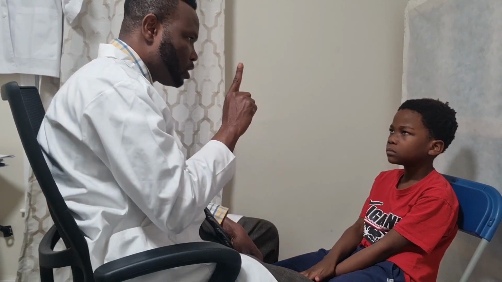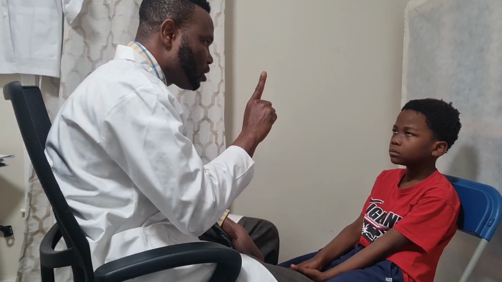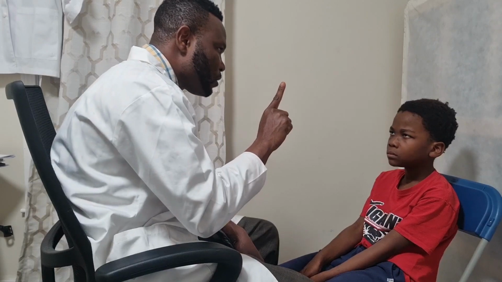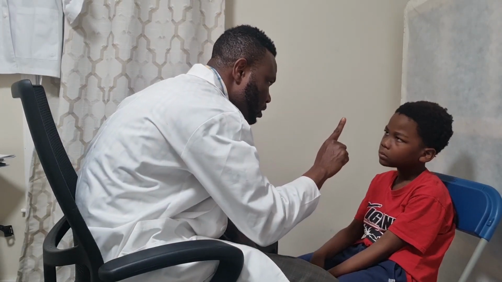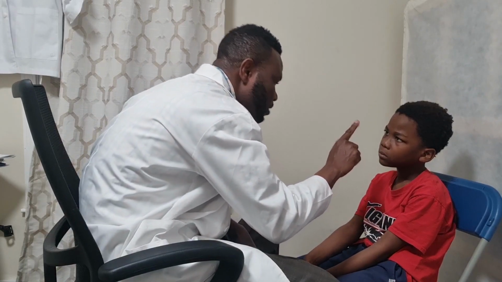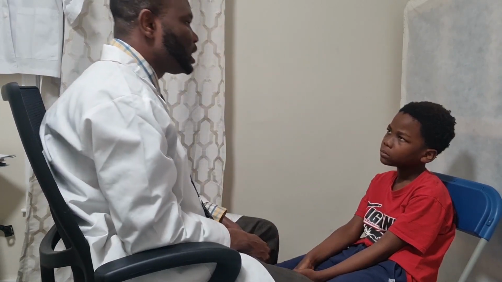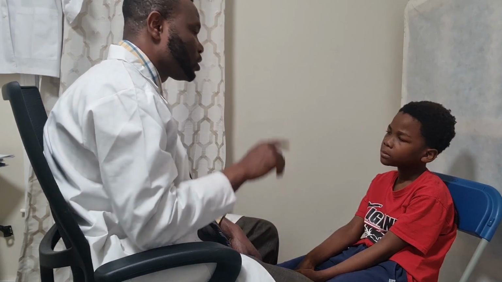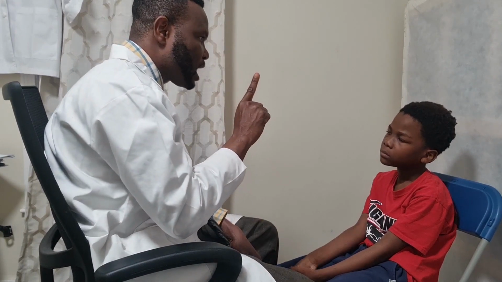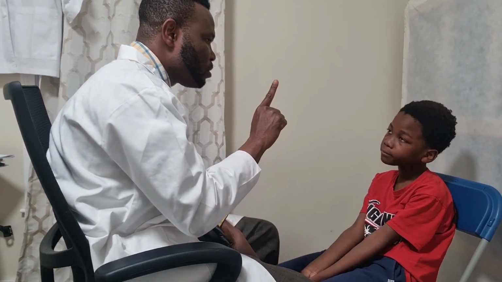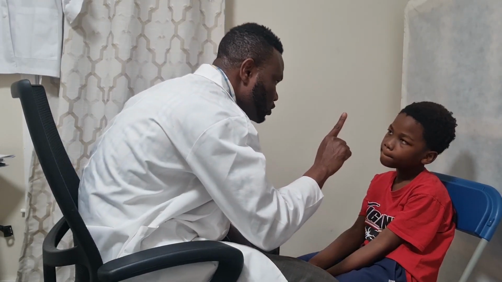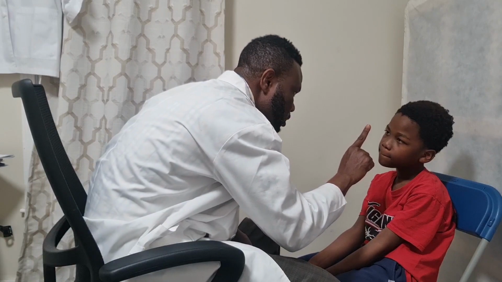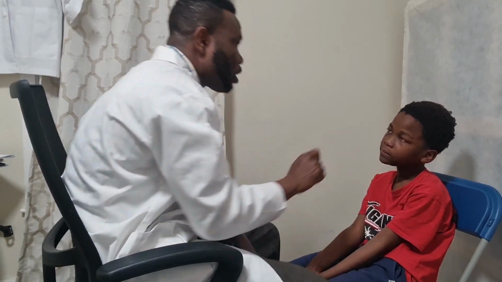The next thing I'm going to check is convergence. I want you to follow my finger as well. I'm checking you for convergence. I want to see if your eyes converge or follow as I move my finger. Very good. The next thing I'm going to check is accommodation. I want you to follow my finger as well. As I move my finger closer to you, I want to see if your eyes will constrict. Yes, very good. So that's accommodation.